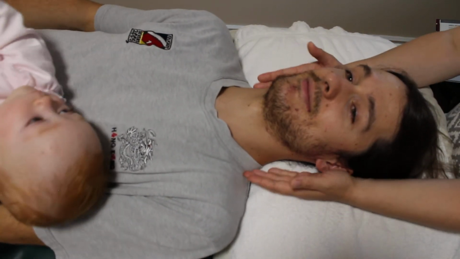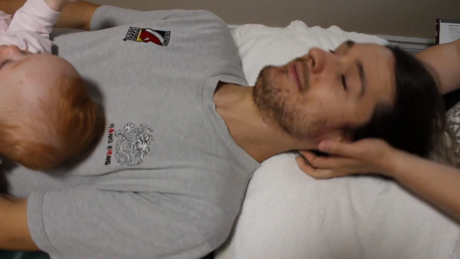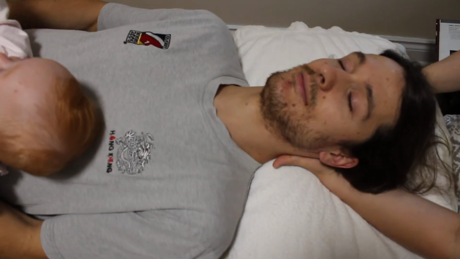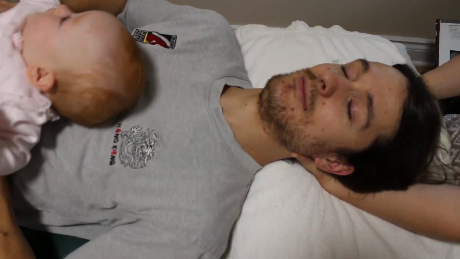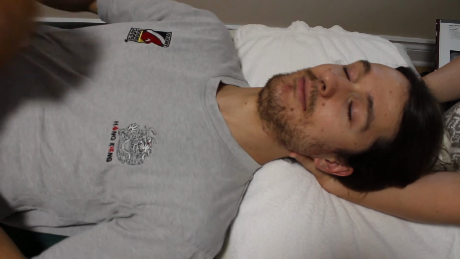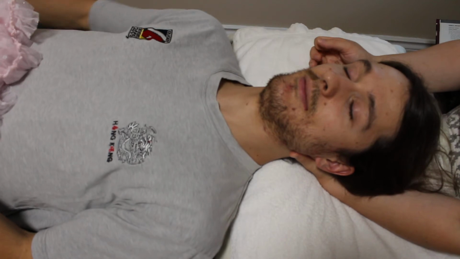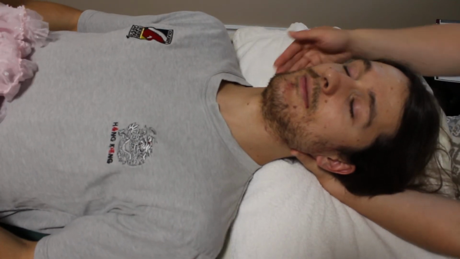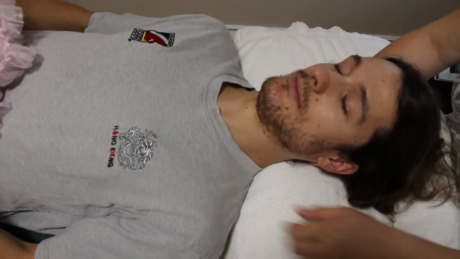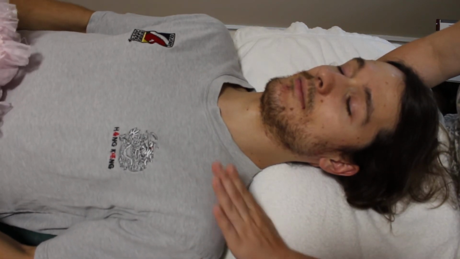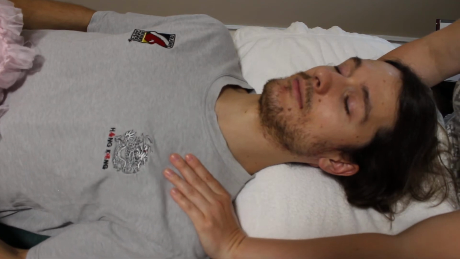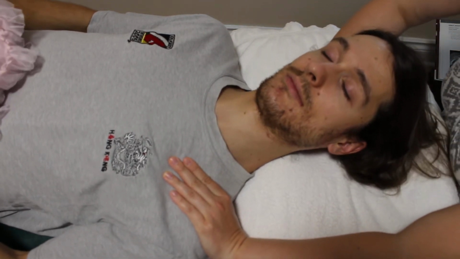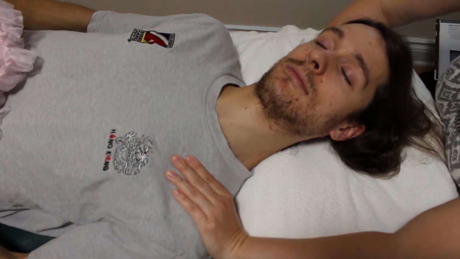So let's get started. You're going to need one hand underneath the patient's occipital bone, and you're just going to cradle their head in your hand. And then you're going to bring the ear to the shoulder. And as you do that, you're going to contact the shoulder and the clavicle, applying a nice firm pressure as you bring the ear to the shoulder.